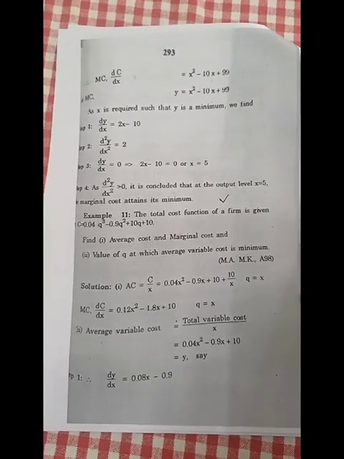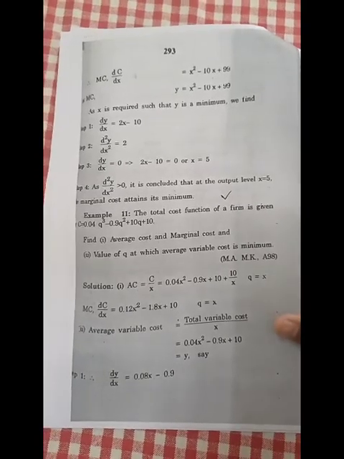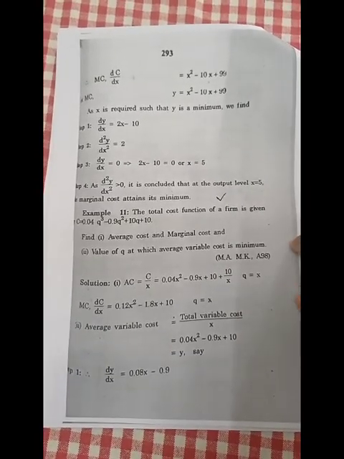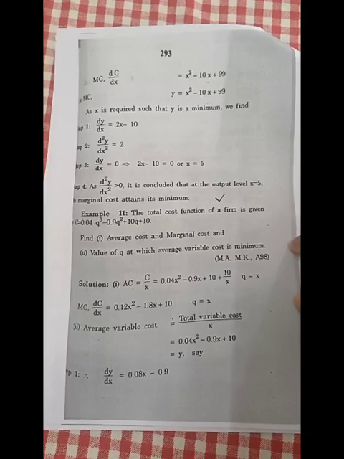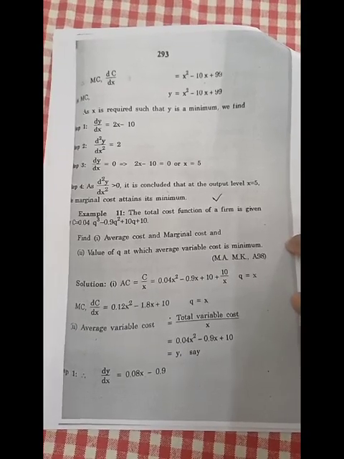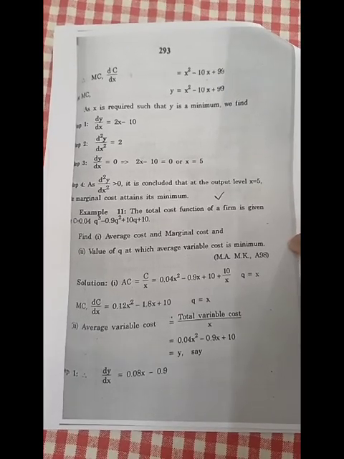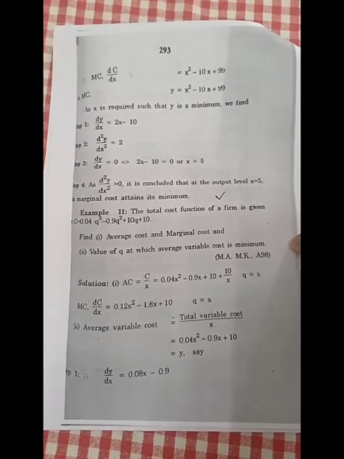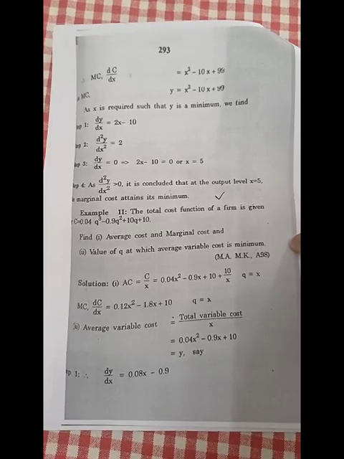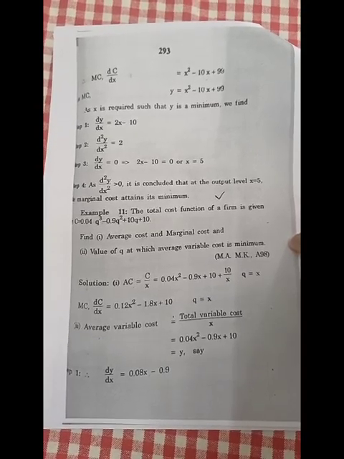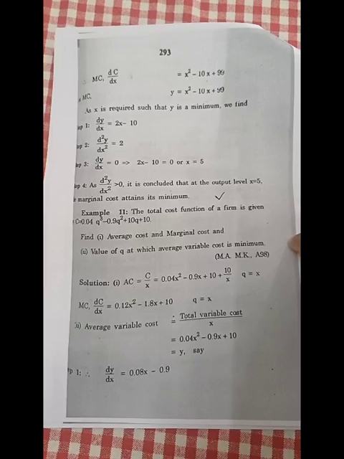Example 11. Next problem. The total cost function of a firm is given, C is equal to 0.04q cube minus 0.9q square plus 10q plus 10. Find average cost and marginal cost and the value of q at which average variable cost is minimum.